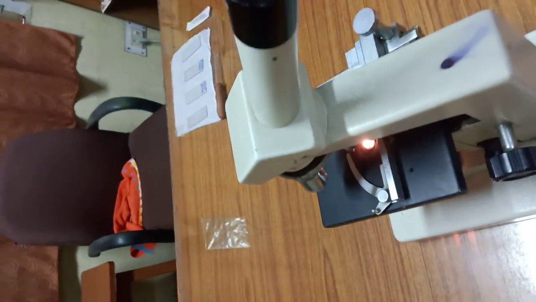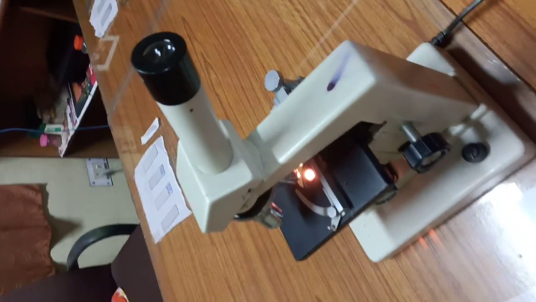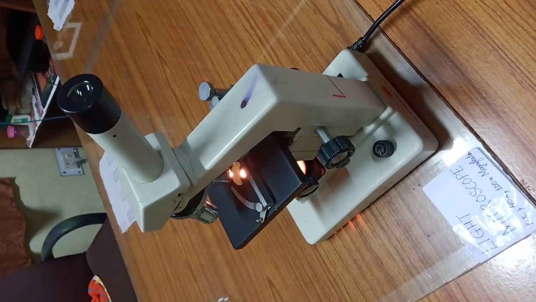Students, I will begin with the light microscope. Let us understand. Firstly, let us understand the contribution of the scientist, that is Robert Hooke.